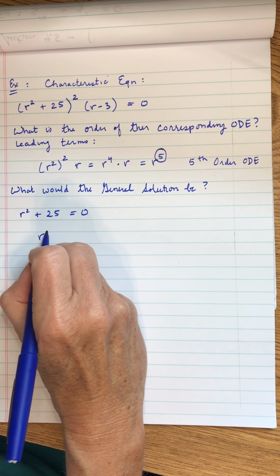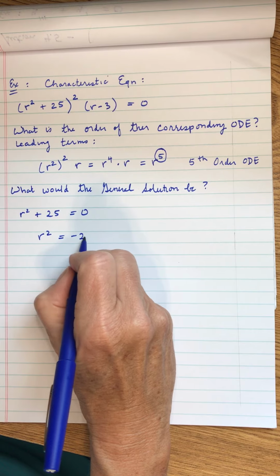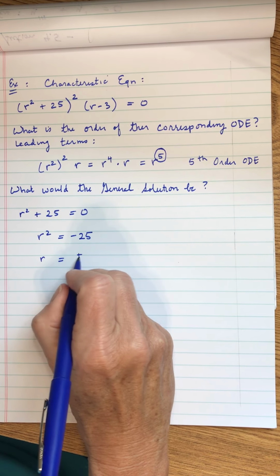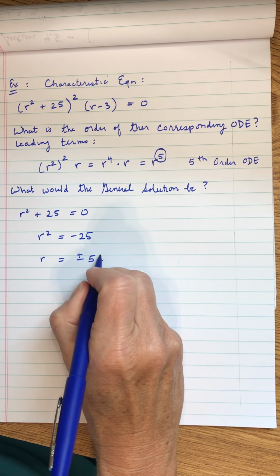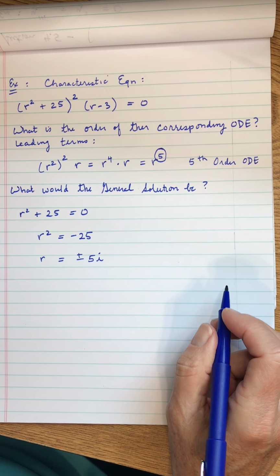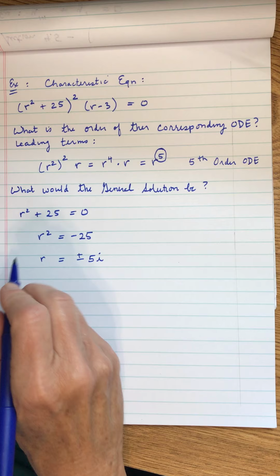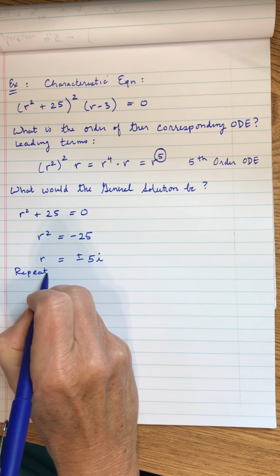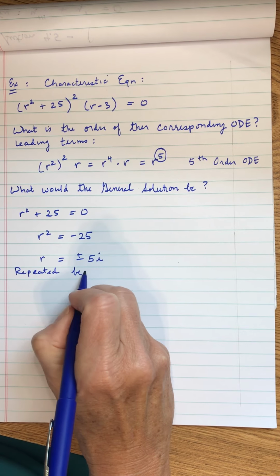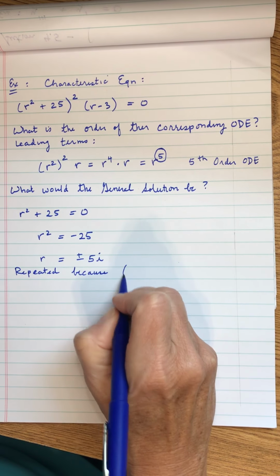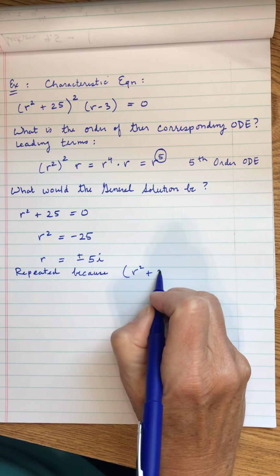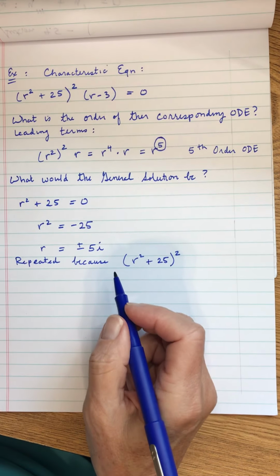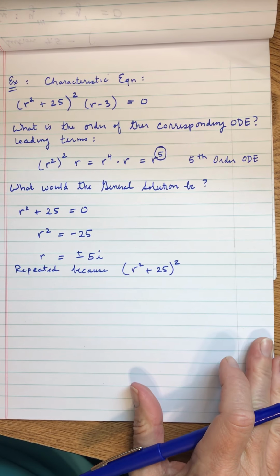So our roots, that's the same as r squared equals negative 25. So our roots are plus and minus 5i. All right, but this is repeated because you have r squared plus 25 squared. So what are the solutions that come out of that?